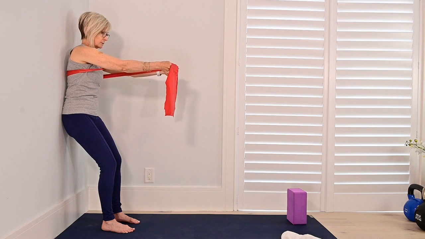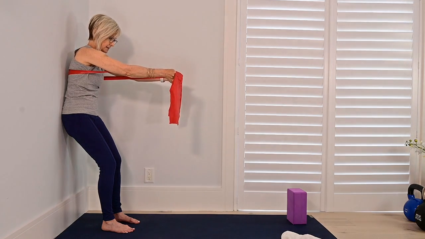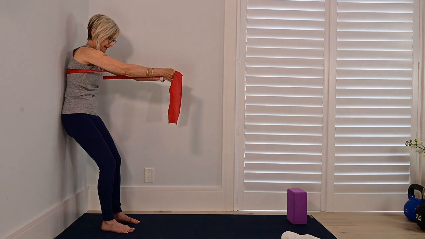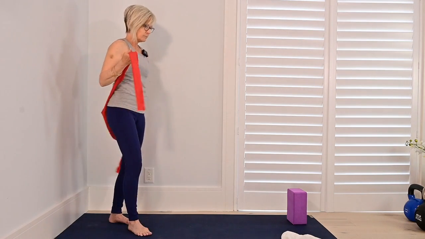Then a little bit of flexion, punching forward, exhaling, belly in, back, bra strap, back, back, back, back, and coming back out of it. That's a lot of work. So after you've done that, it's time to rotate.